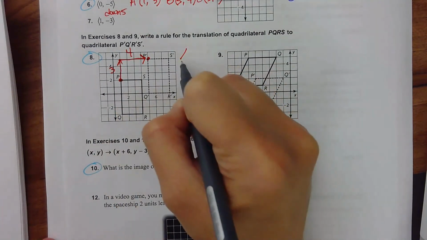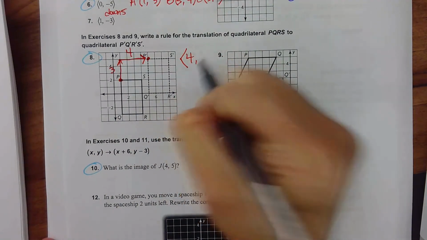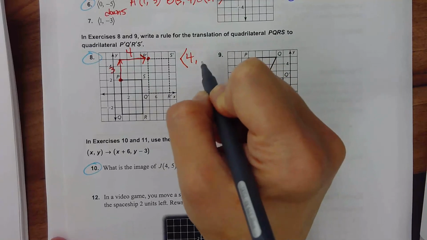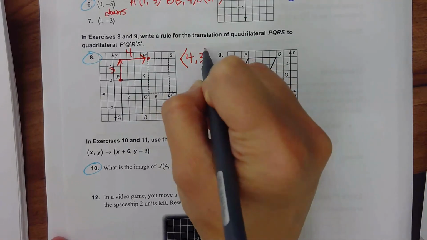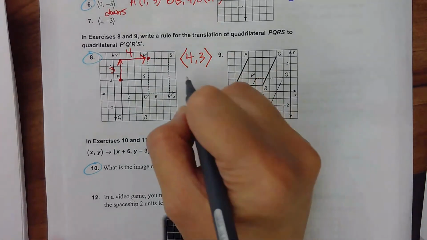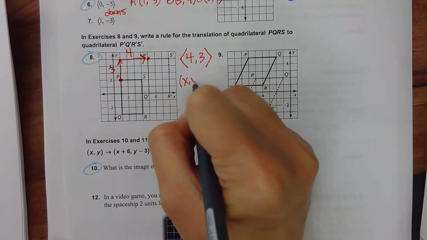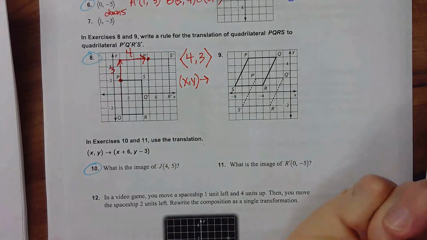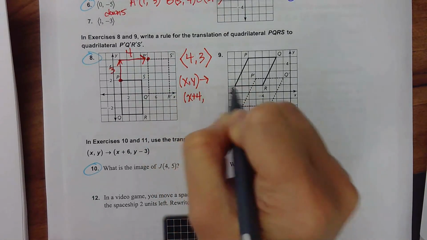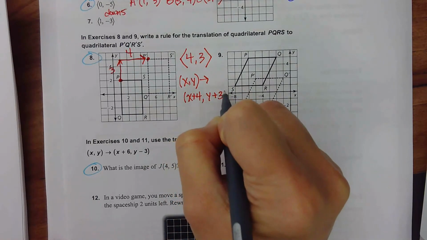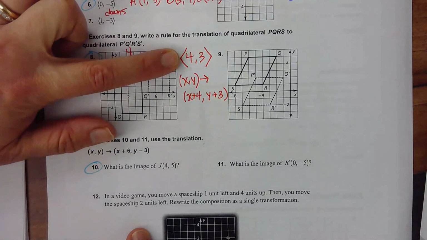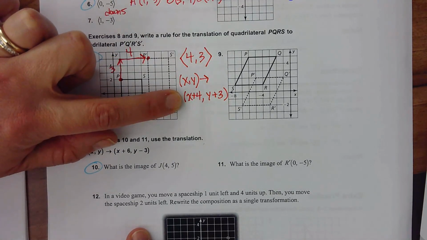In vector form, my horizontal component was 4, so I went right 4, and my vertical component was 3. So I went right 4 and up 3. If you were to write this as an equation, you would say x and y implies, with a little arrow, that I'm going to add 4 to my x's and add 3 to my y's. In vector form, this is what it would look like, and this is what our rule would look like.